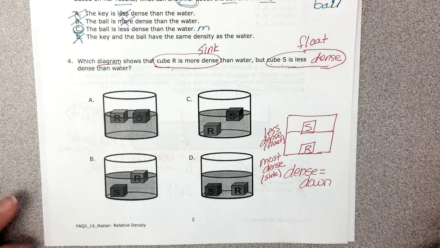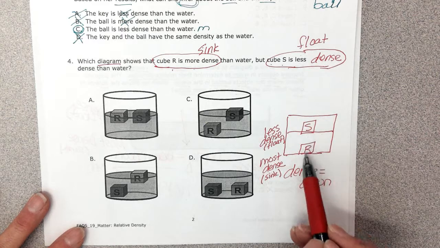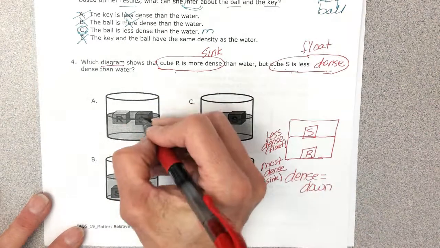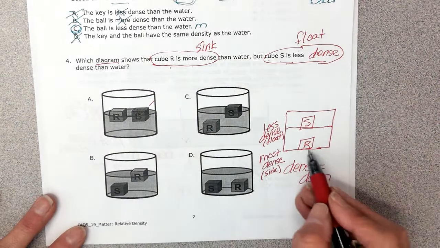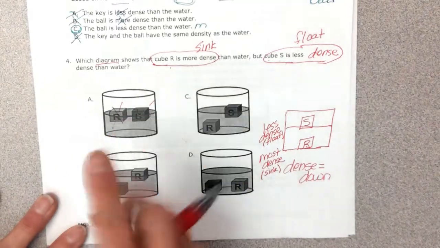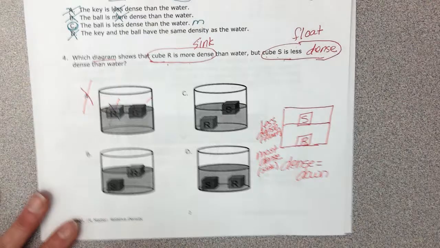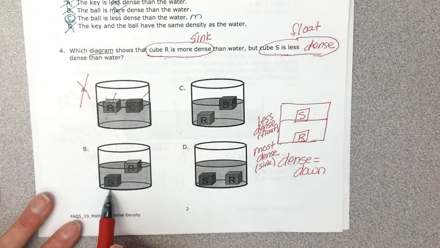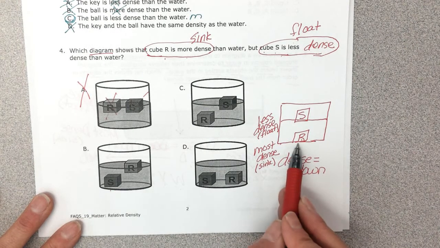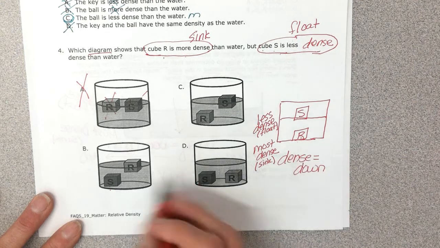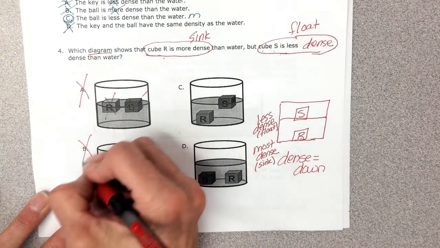With that being said, I'm going to find my picture. I'm going to look for S on top. Well, this one has S on top, R on bottom. That is wrong. R is more dense. It should be at the bottom. We can take A out. And if I look at B, S is on the bottom. Well, over here, I have R is more dense. So that takes B out.